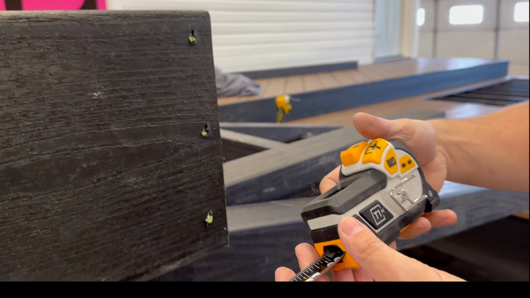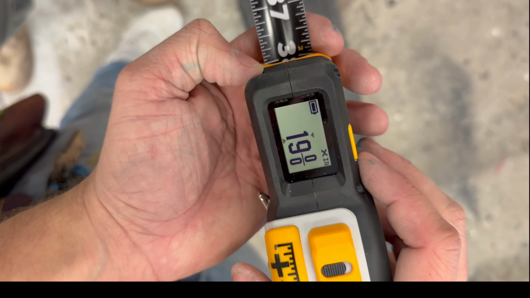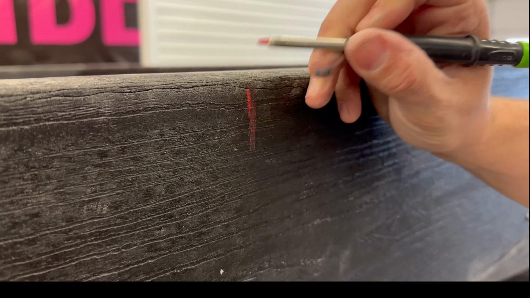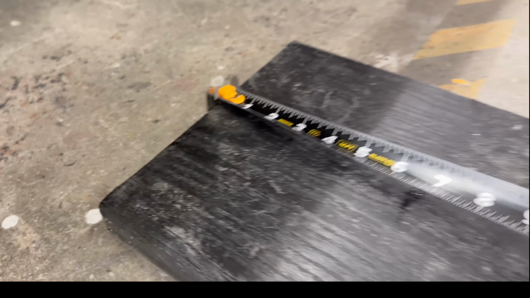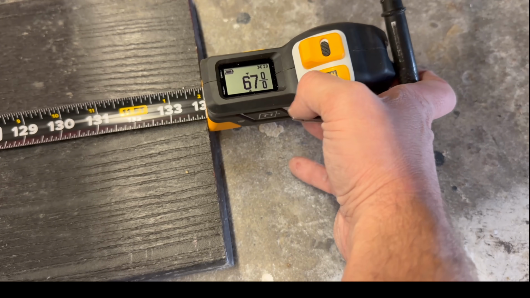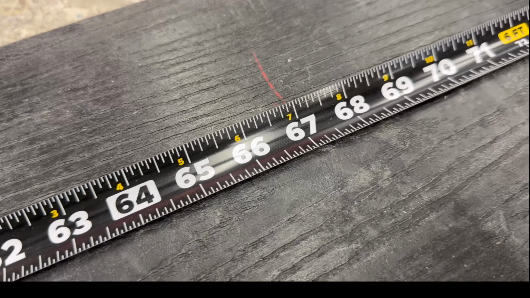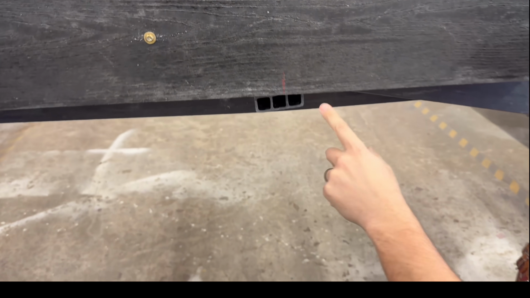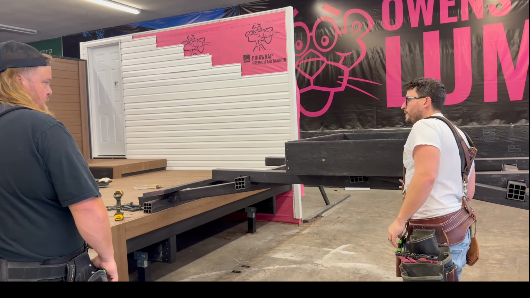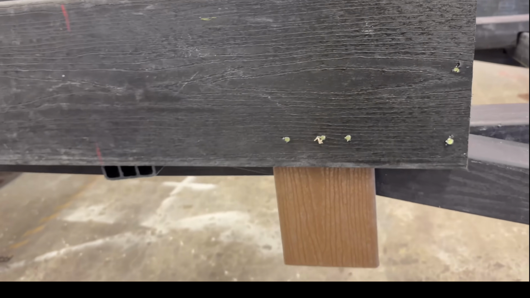Now, what button is that to find the center? 19. Boom. So now we know our center's at the 19. And then let's do the exact same thing with this and see if we can find the center, how quickly we can find it. So right now we have it on center mode, so it just automatically gave us the center. Mark it. But basically we're just gonna line those red lines up and bridge this to that. Let's run some scabs underneath. All right, we'll do the same thing over here.